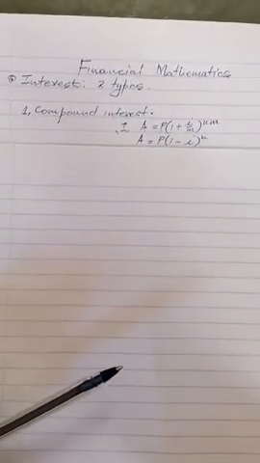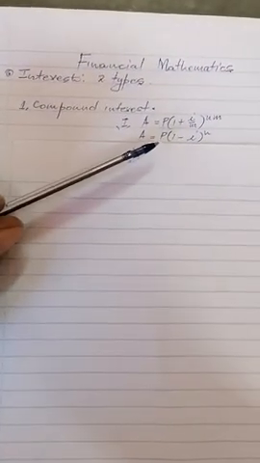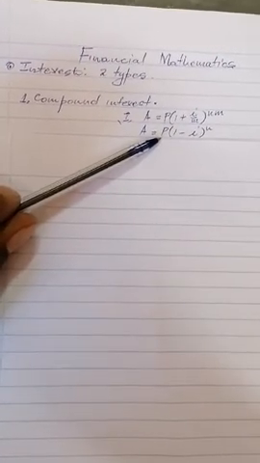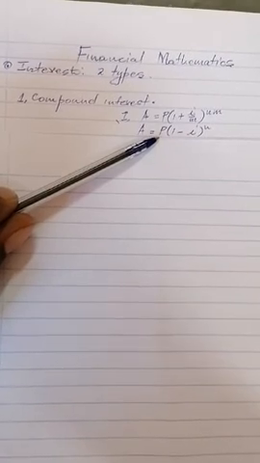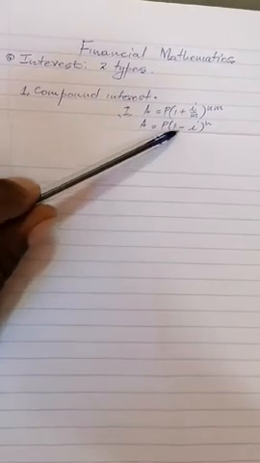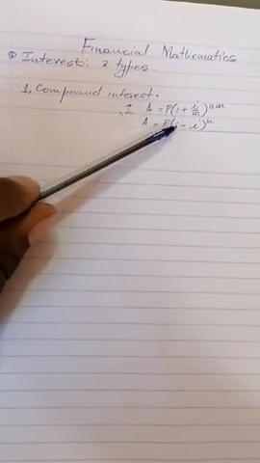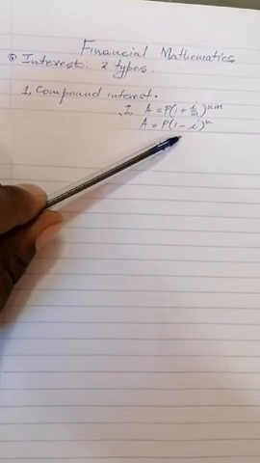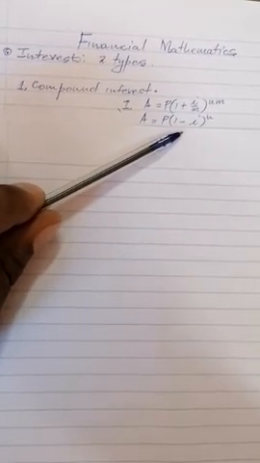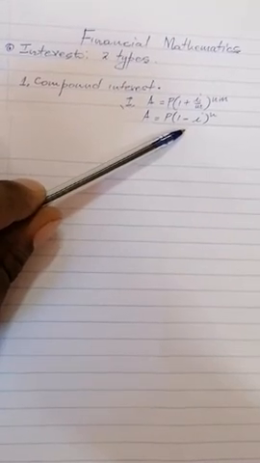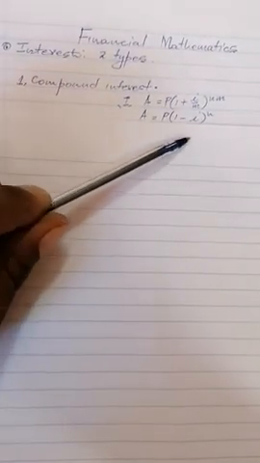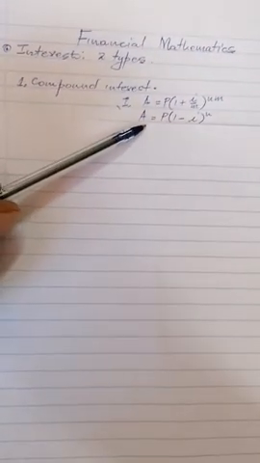When do you use this one? If you happen to save money or purchase any asset that is losing value, that is depreciating, this is the formula that you must use, provided it is depreciating on a reducing balance method. Remember, reducing balance method means compound. Now you will use this formula.